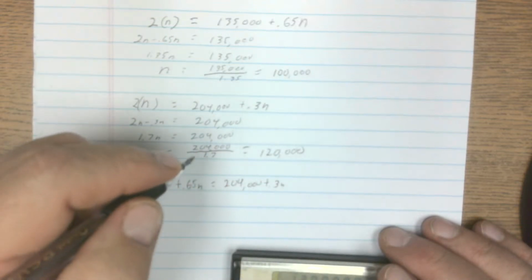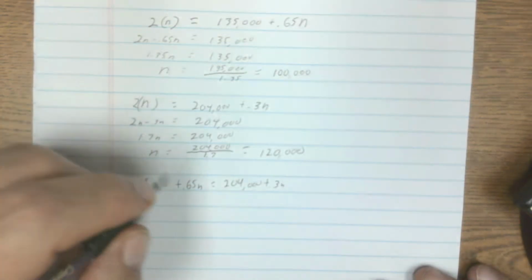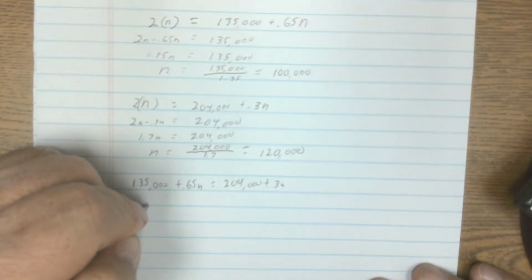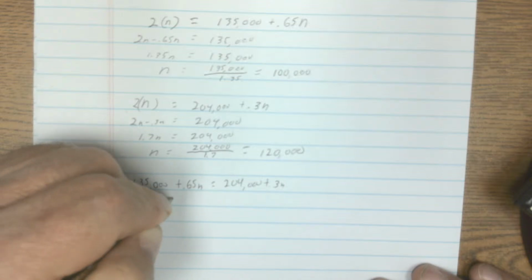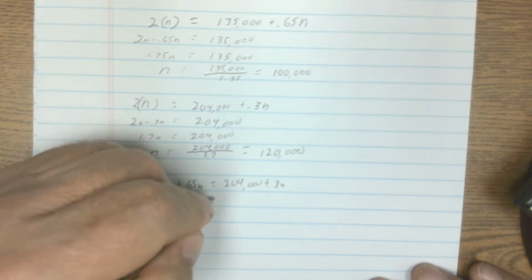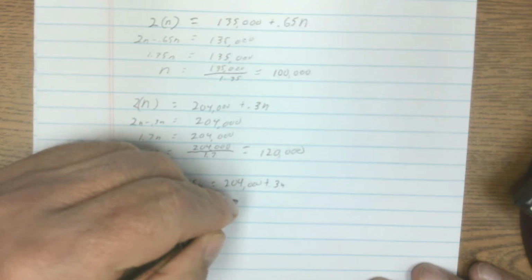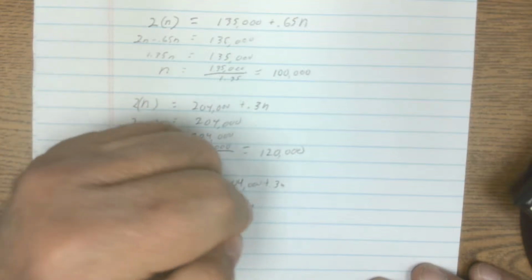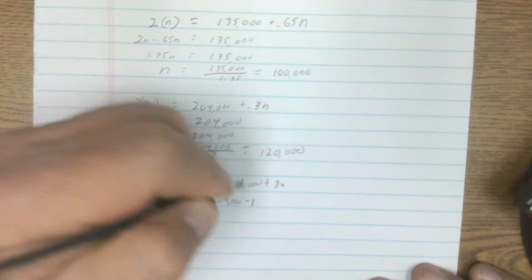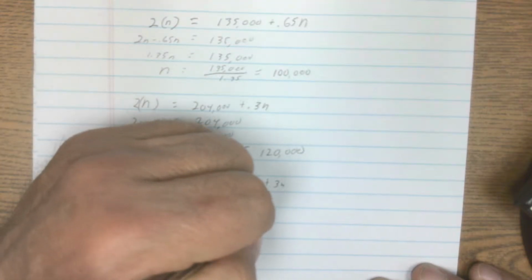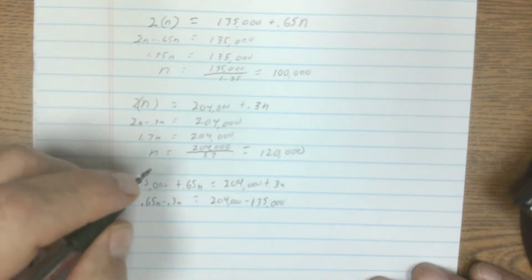Get the variable terms on one side, so we've got 0.65N minus 0.3N equals 204 minus, not point, 135. Okay, simplify that.